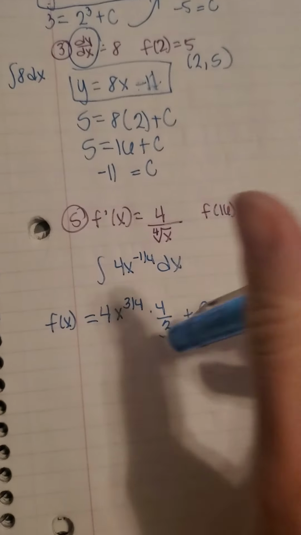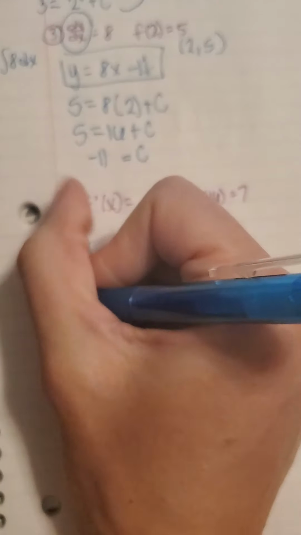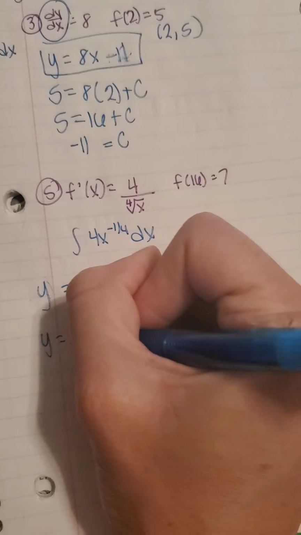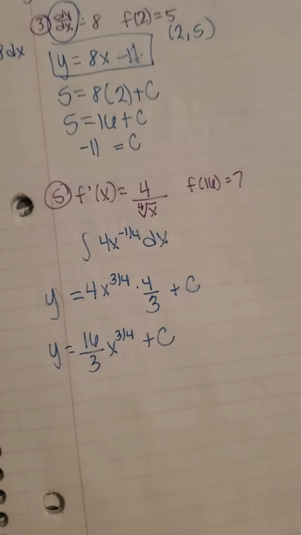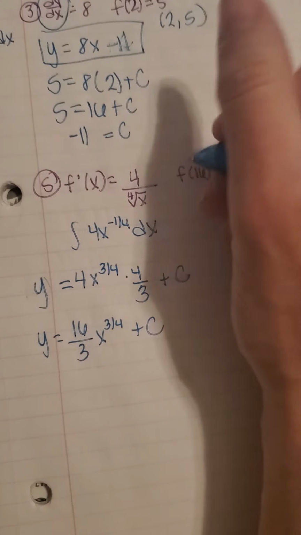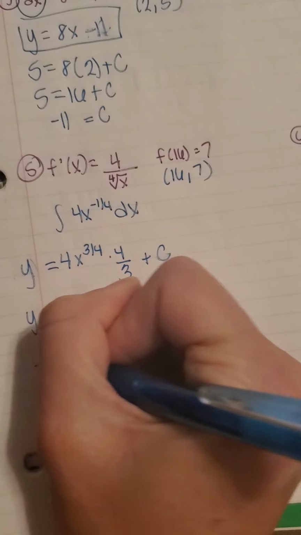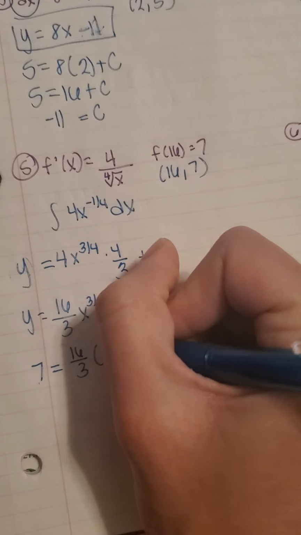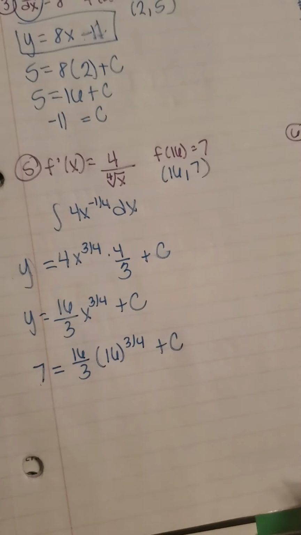And again, if you don't like f of x, call it y. But y is going to equal 16 over 3, x to the 3/4, and then plus c. So now I know that this is my x, and that's my y. So go and replace it. So 7 equals 16 over 3 times 16 to the 3/4 plus c.